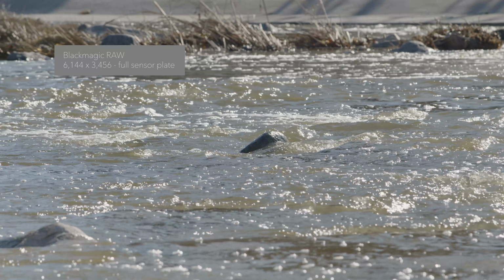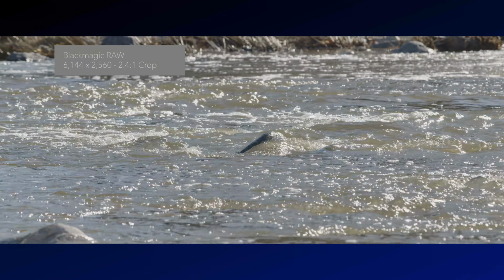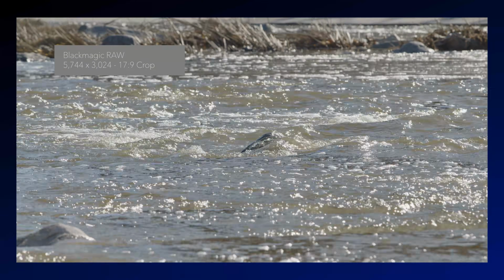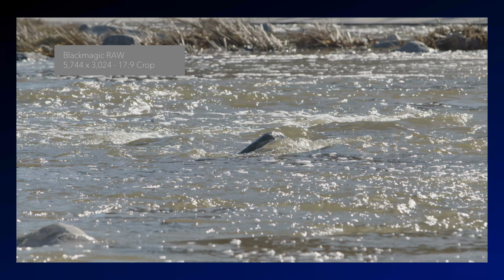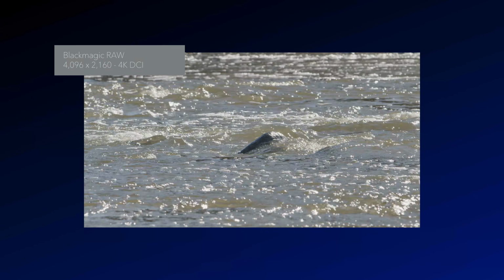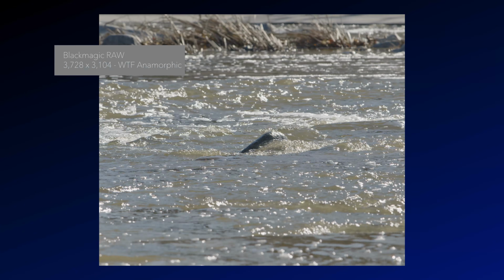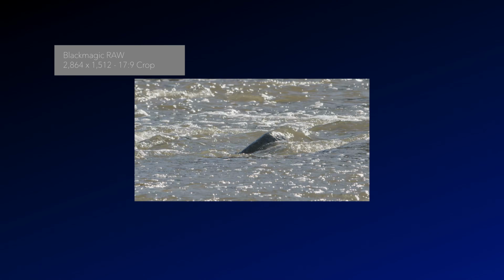Because there's no image scaling, when you change resolutions on your Pocket camera, you're cropping the sensor. While 6K takes up the entire frame, 4K only uses half of the available pixels. This is true across the board, as you're seeing on the screen. For that reason, even if we're finishing in 4K, we'll still shoot full sensor if we're shooting RAW. This opens up worlds of reframing possibilities in post-production that wouldn't be available if we shot crop sensor.